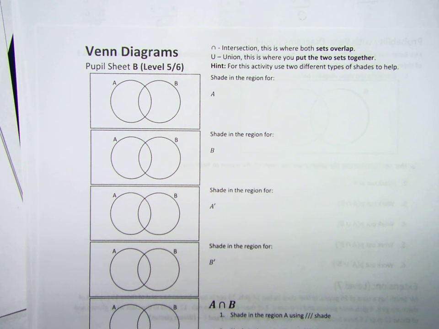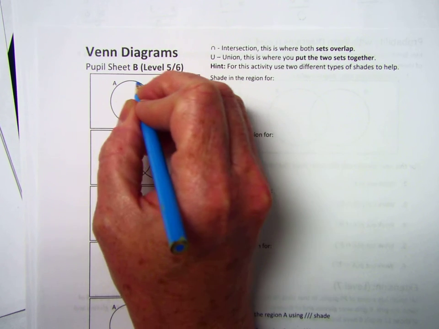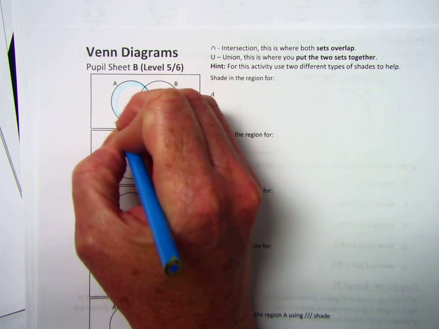I want you to shade in the region that represents set A. So what are you going to do? Just circling or coloring that. Just color in the A circle, every bit of it. Okay?